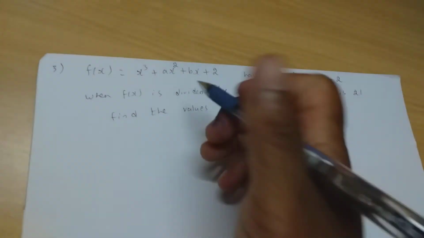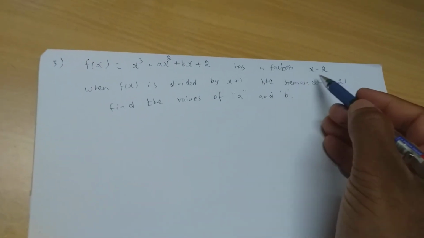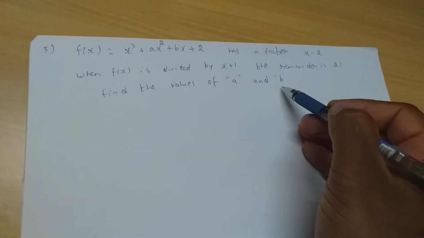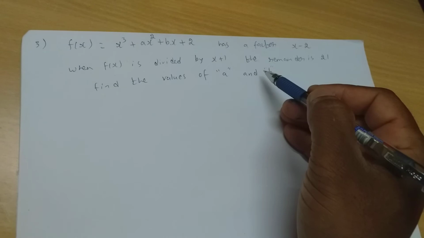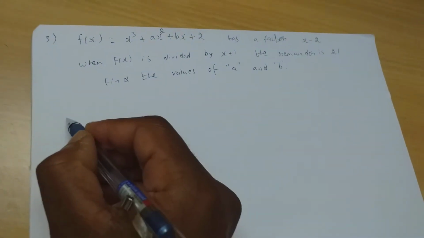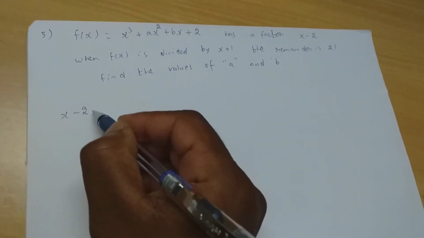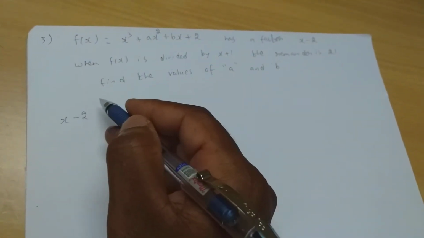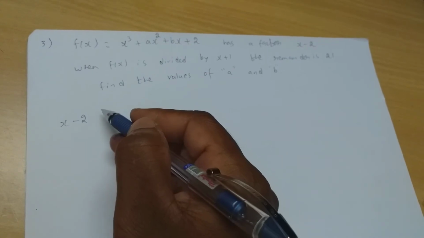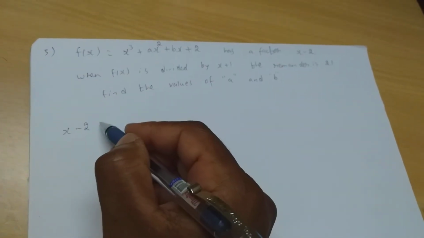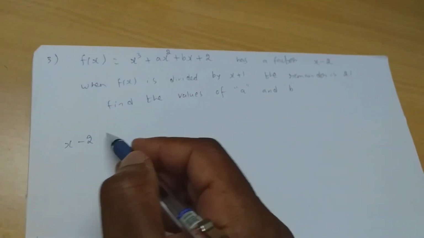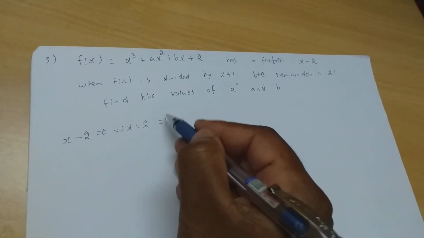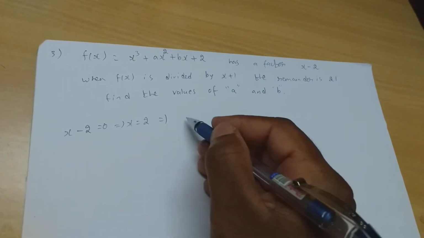Next sum. F of x equal to this has a factor of this. When f of x is divided by x plus 1, remainder is 21. Find the values of a and b. This one is also similar to the earlier sums. So x minus 2 is a factor. That means when I divide this f of x by this one, what is my remainder? 0. Since I know the remainder, I will use the remainder theorem. What is the first step in remainder theorem? Equate it to 0. So what is the value of x that I get? 2. Now replace x by 2. How much do I get?